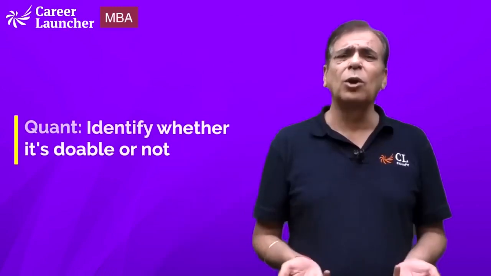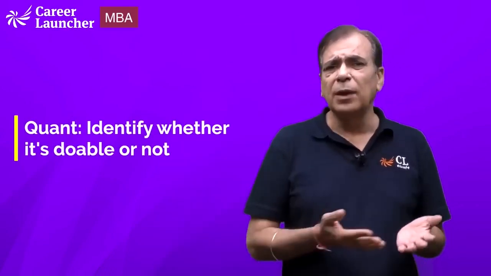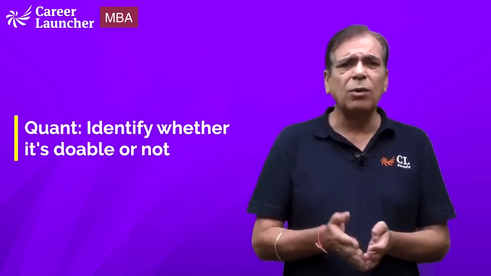And exactly the same process has to be followed in quant also. No different from the other two sections, because there also you have to read the question, identify whether it's doable by you or not. If it is doable by you in, let's say, even in 3.5 minutes, please do it. If you think you are not sure about it, please leave it and move to the next question. Do the easy questions. After that, जो बच गए हैं सवाल, again look at which ones you can do. जो हो सकते हैं करो, नहीं तो don't worry about it.